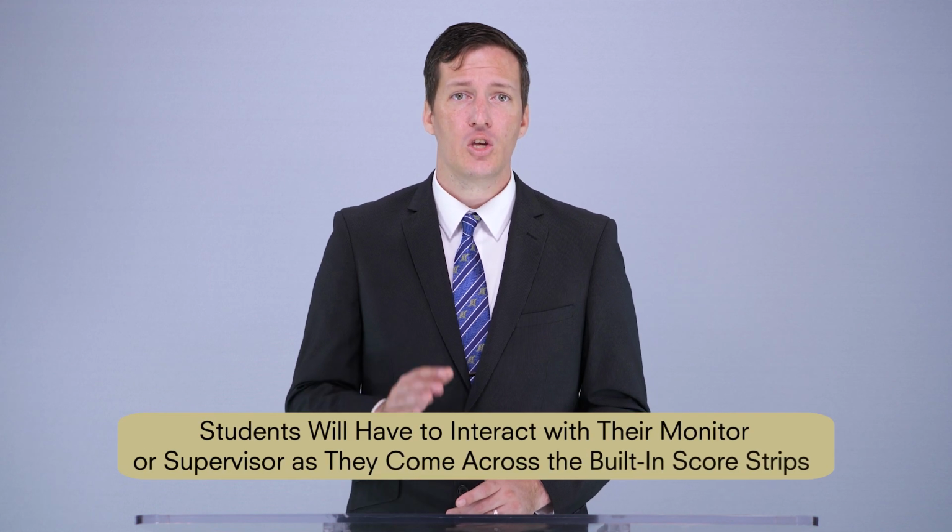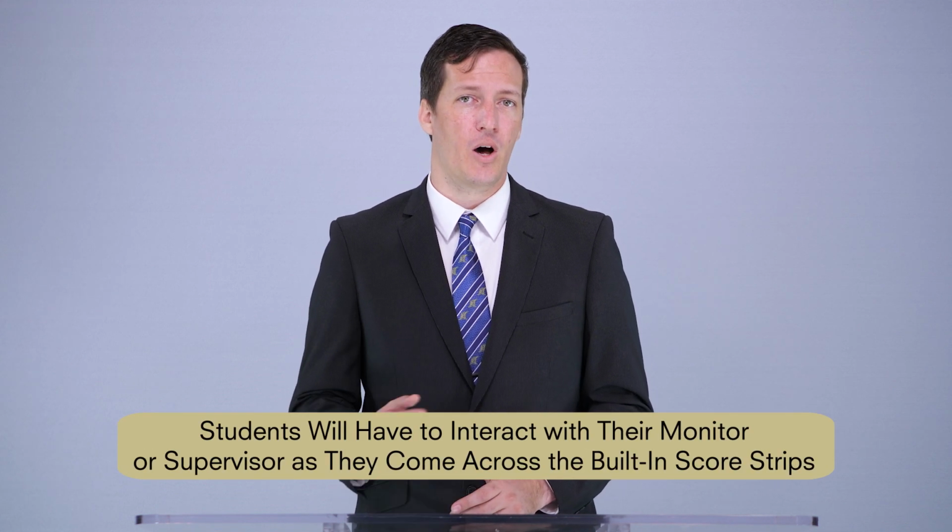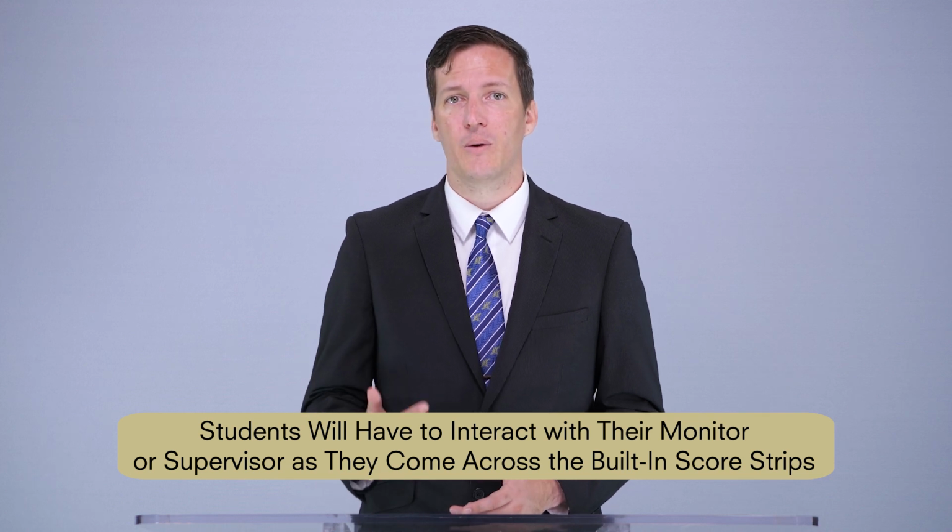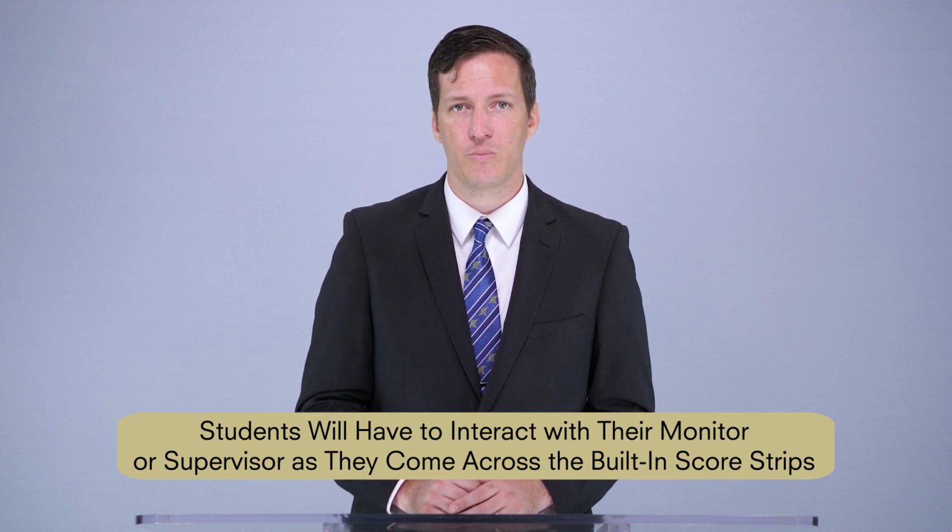As I mentioned, students will have to interact with their monitor or supervisor as they come across the built-in score strips at the end of each section or the supervisor score strips. While the students weren't able to raise the flags to score, our school put into place some procedures that stayed close to the A.C.E. procedures manual.